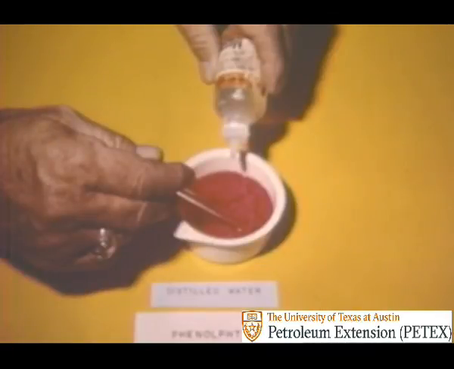A similar test is run on the filtrate sample to determine its alkalinity. 1 milliliter of filtrate is added to the container or casserole along with distilled water. When phenolphthalein is added, and if the pH is above 8.3, the filtrate sample turns purple.